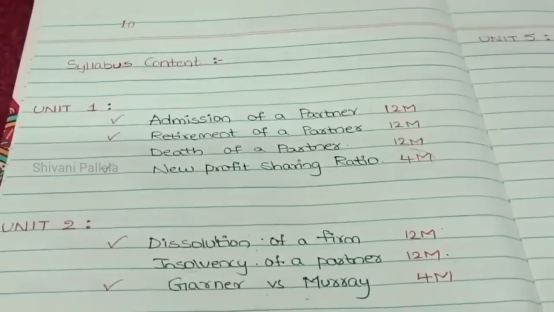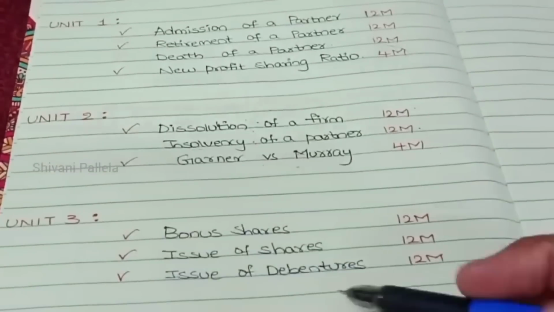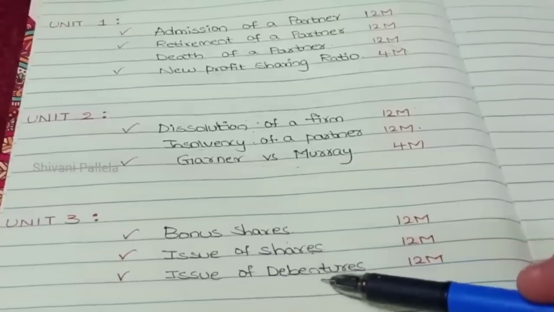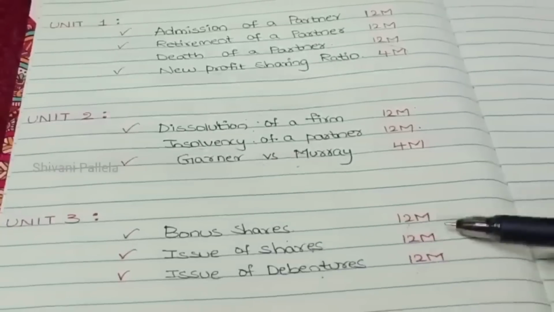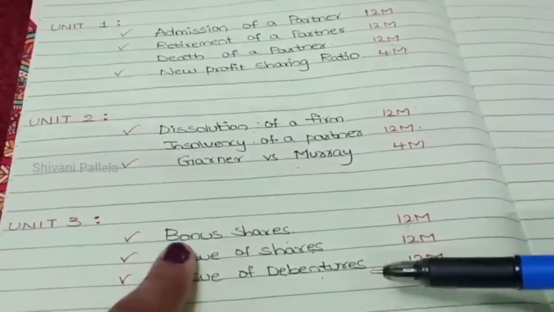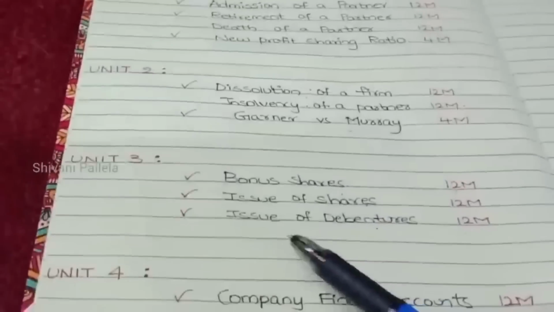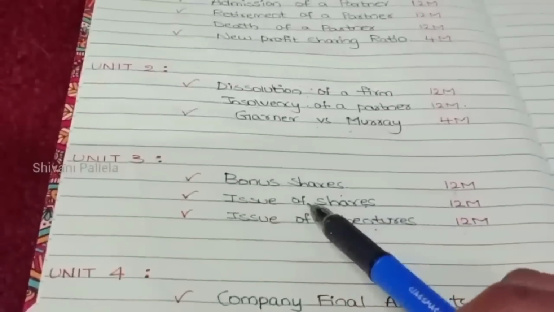Okay, students. From unit number 3, you have issue of shares, issue of bonus shares, and issue of debentures. All 3 are problematic for long, which is important. So you should learn this, or else you can learn theory also. In this unit, they will ask one theory and one problematic in the examination hall.